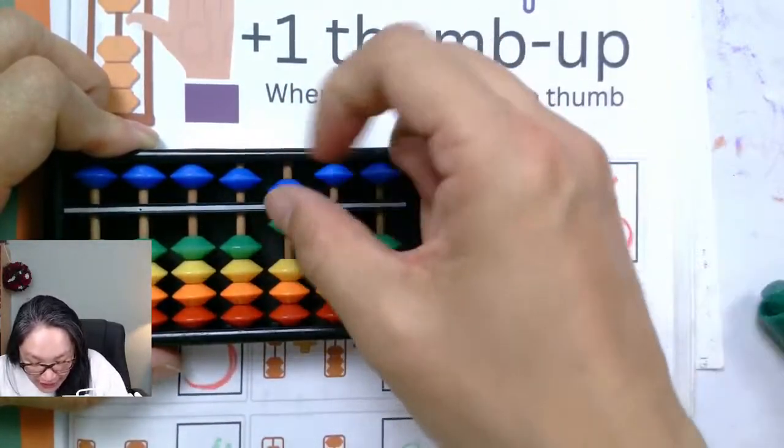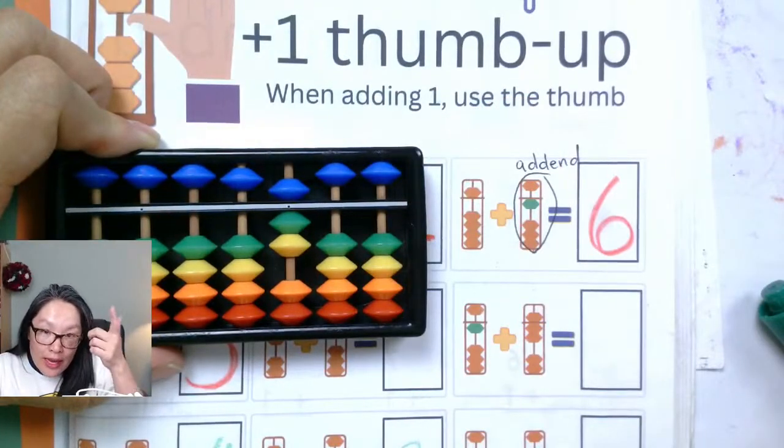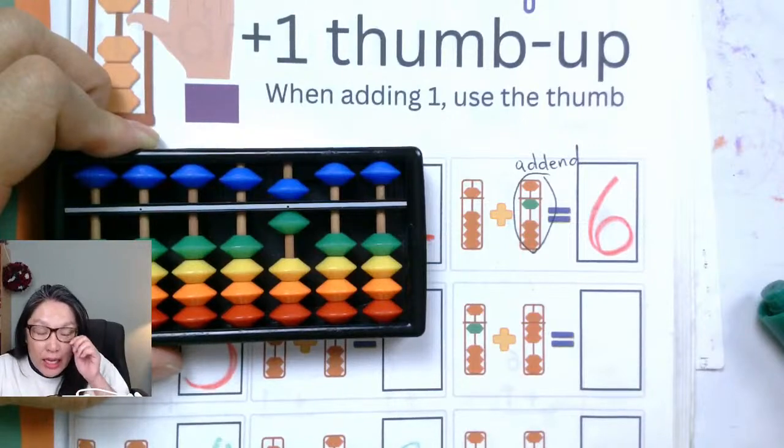So when we have 6 and I want to add 1, notice I'm going to the horizontal bar. If I want to subtract, I want to take away from the horizontal bar. So what we're doing is we're understanding how to move the beads.